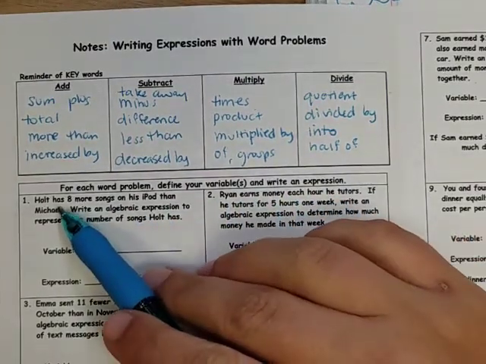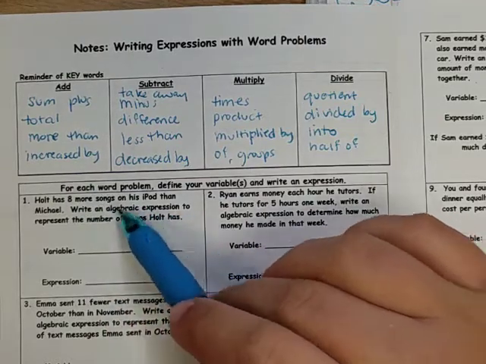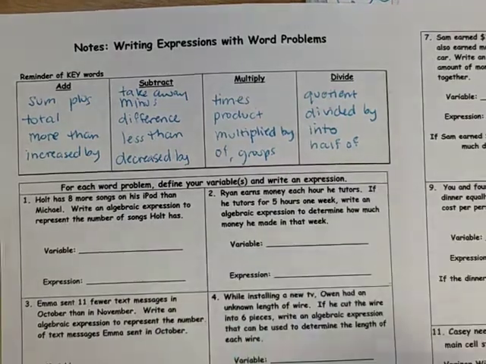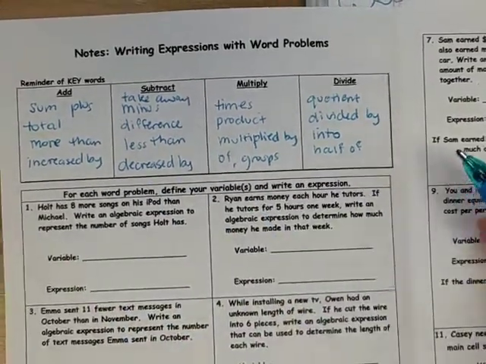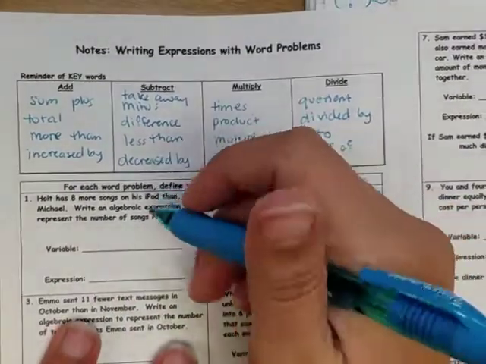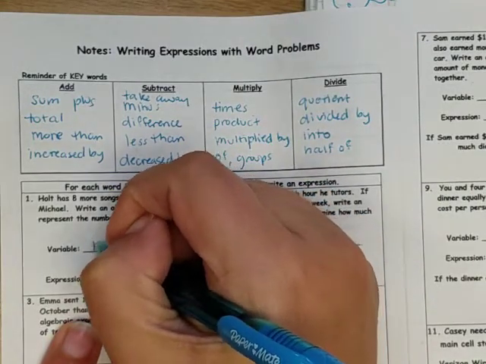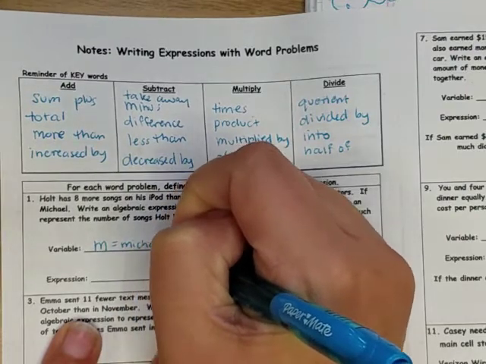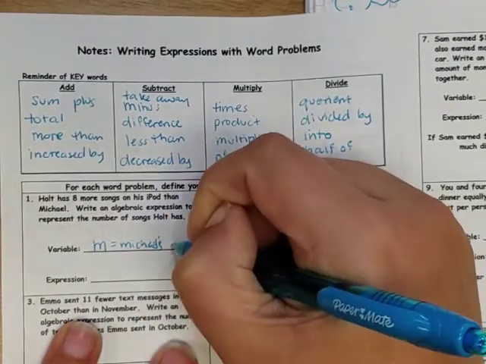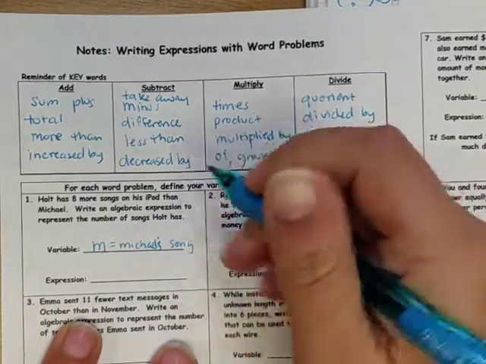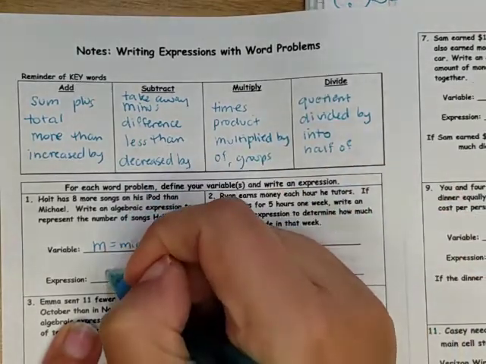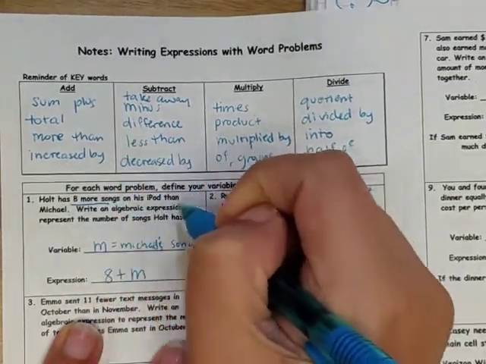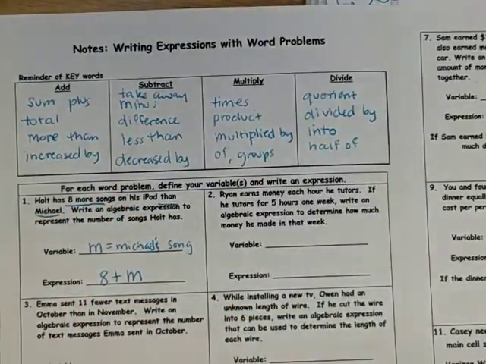Holt has 8 more songs on his iPod than Michael. Write an algebraic expression to represent the number of songs that Holt has. So Holt has 8 more songs than Michael, so the variable we're going to have to use is Michael because we don't know how many Michael has. So Michael's songs, and Holt is equal to 8 plus Michael because he has 8 more than Michael, so we know we're adding, plus 8.